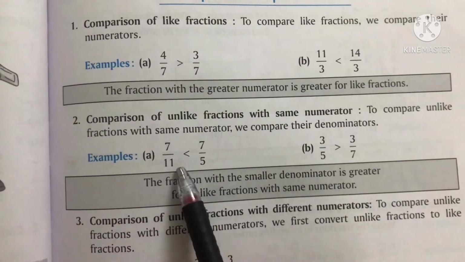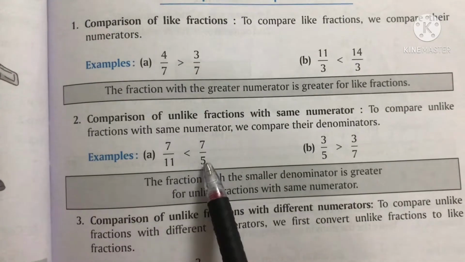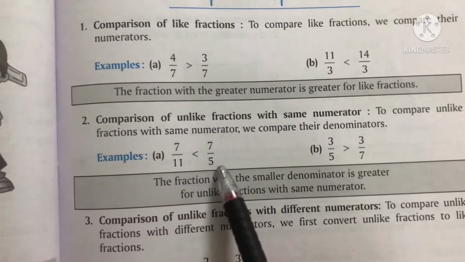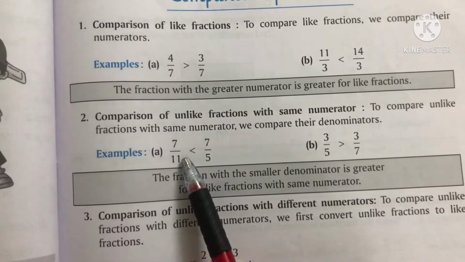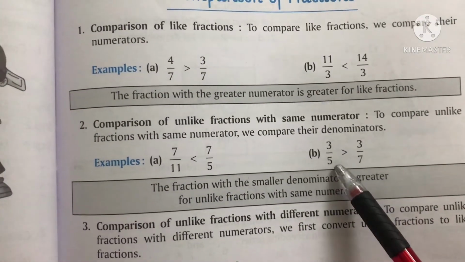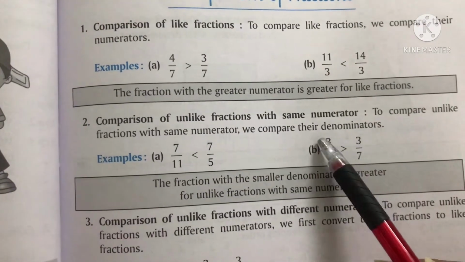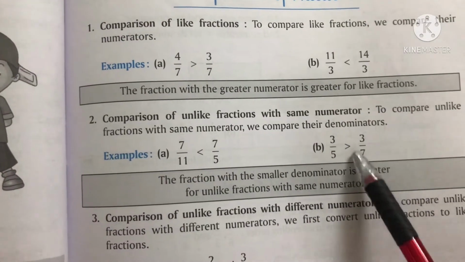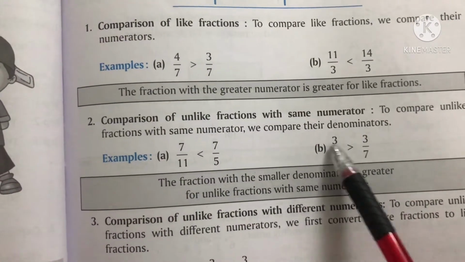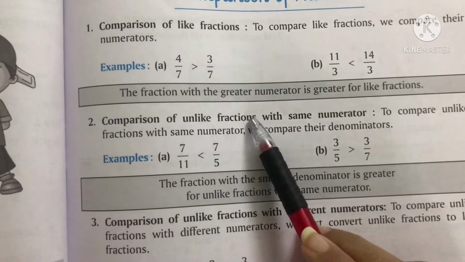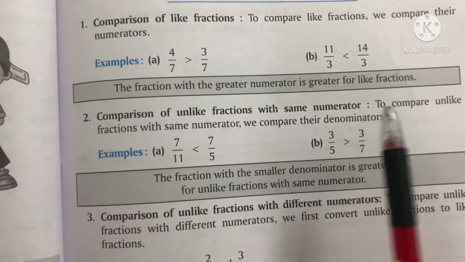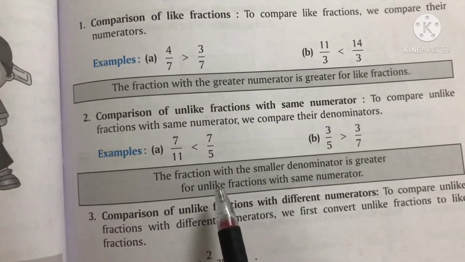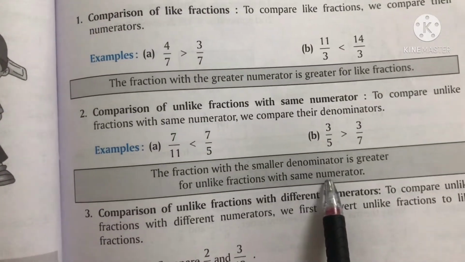For example, here 7/11 and 7/5. Here 7/5 is greater than 7/11. Why? Because 5 is smaller than 11. Next example, 3/5 and 3/7. 3/5 is greater than 3/7. Why? Because 5 is smaller than 7. So the fraction with the smaller denominator is the greater fraction for unlike fractions with the same numerator.